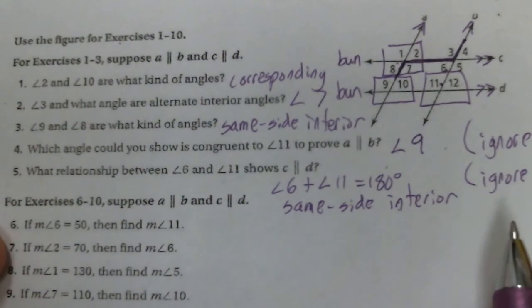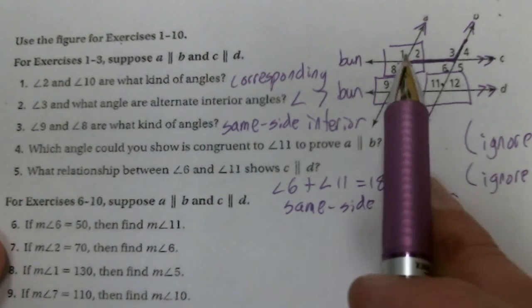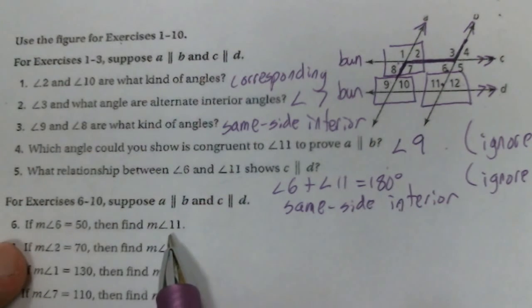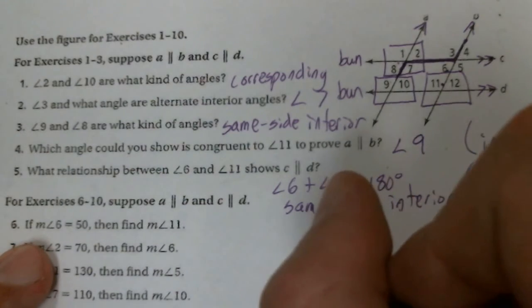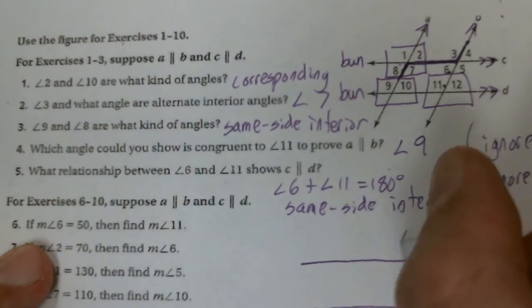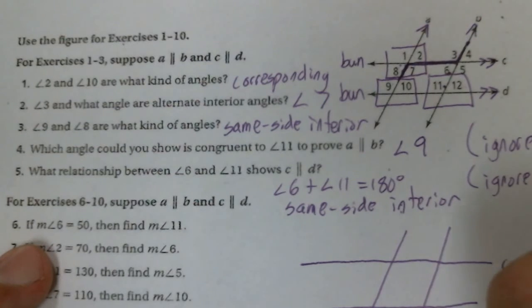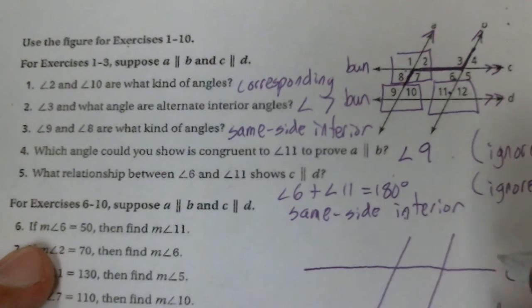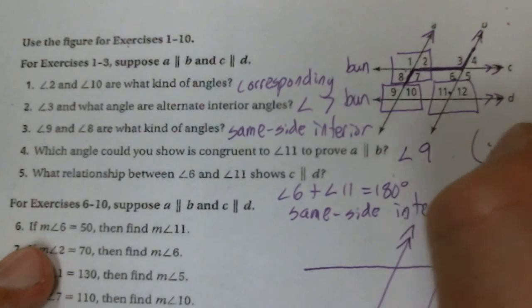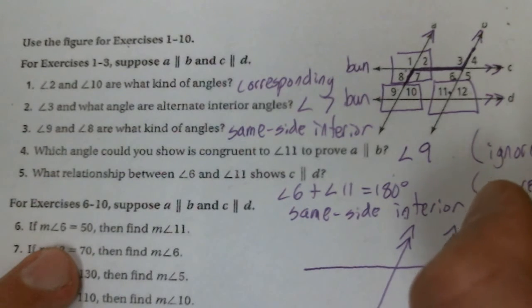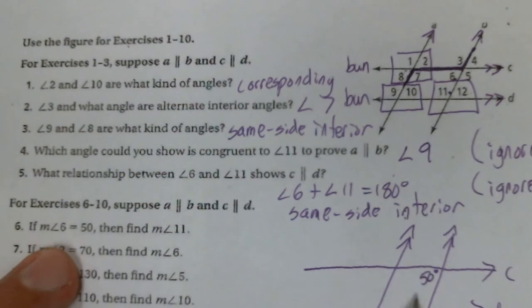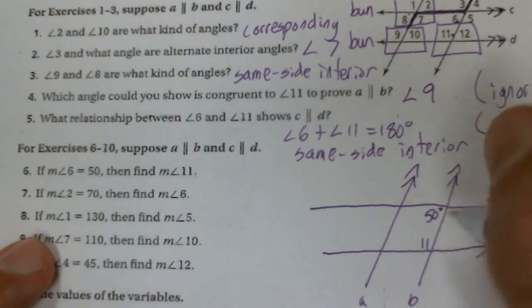Okay, 6 through 10, it says, again, suppose A and B are parallel and C and D are parallel. If angle 6 equals 50 degrees, I'm going to redraw this real quick just because I've drawn on top of my diagram. C, D, A, B, parallel, parallel, parallel, parallel. Okay, if angle 6, which is right up here, is 50 degrees, find the measure of angle 11. Angle 11 was right here, so angle 11 would be down here.